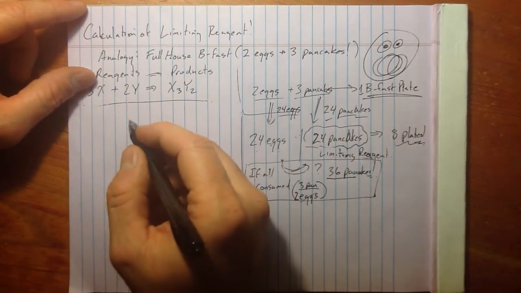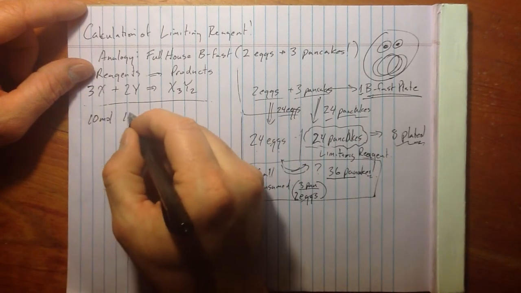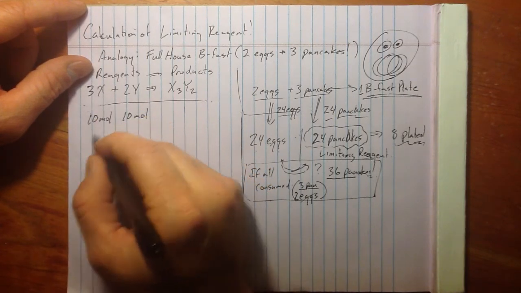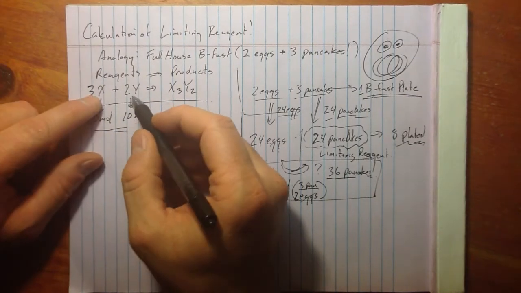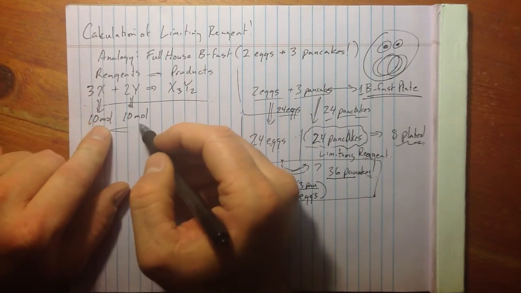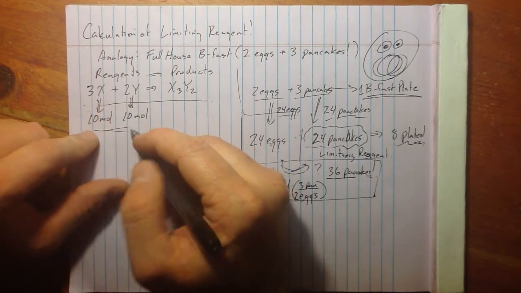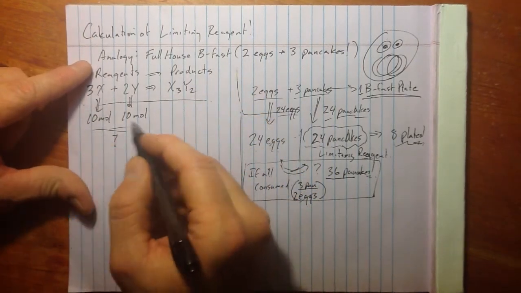Now we can do the same thing over here. If we found we had 10 moles and 10 moles, and we needed to know which of these is the limiting reagent. So by molar mass, if they gave you weights of these and you divided by the molar mass, and let's say you found the mole amounts of these two to be exactly 10 for this and 10 for this, how would you find limiting reagent? You would take any one of these two.